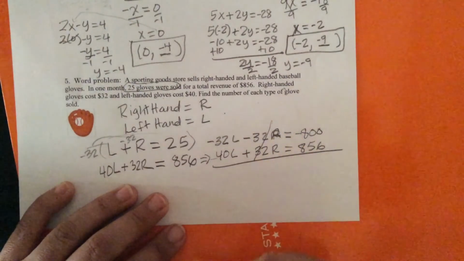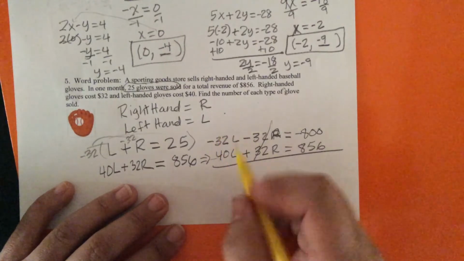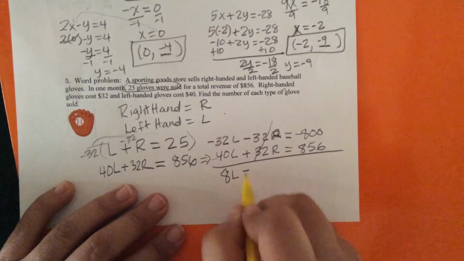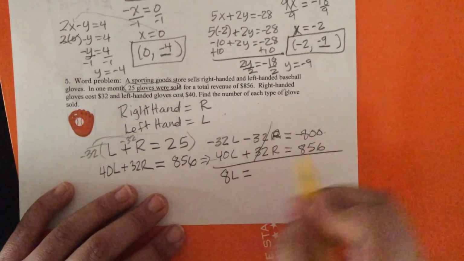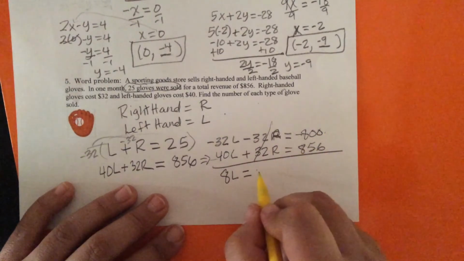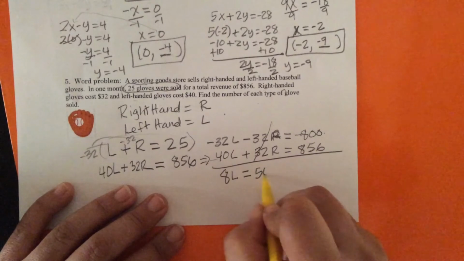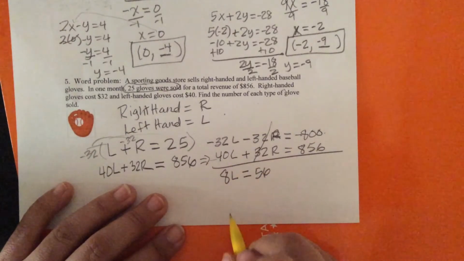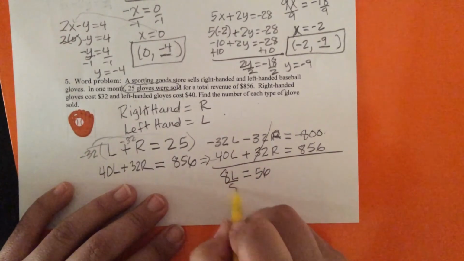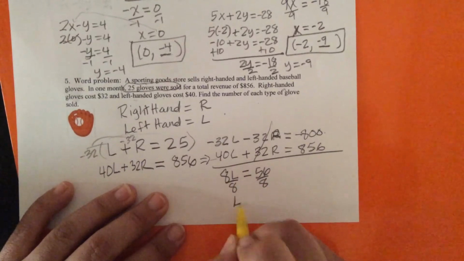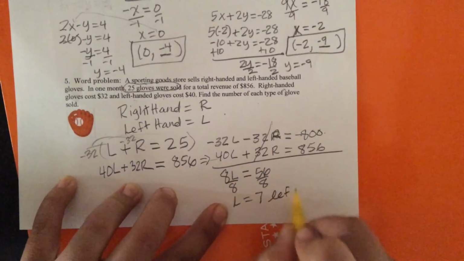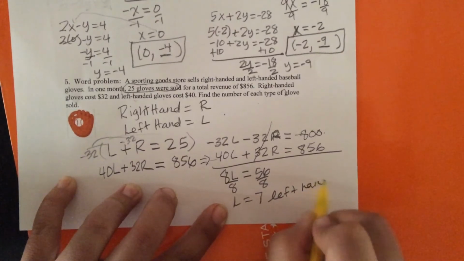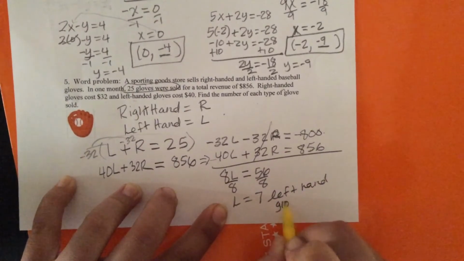So now these cancel. 40 minus 32 is 8L. And then negative 800 and 856 positive is going to give you 56. And then so now I'm going to divide by 8. So left-handed gloves are 7. 7 left-hand gloves were sold.